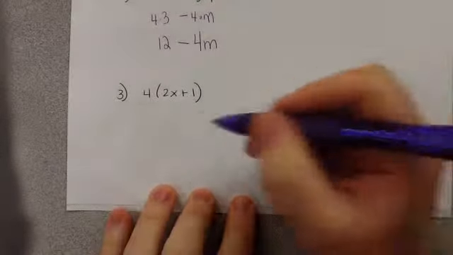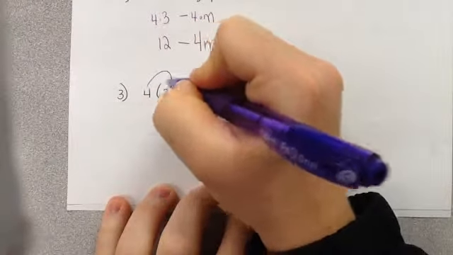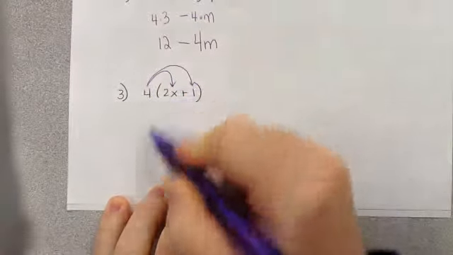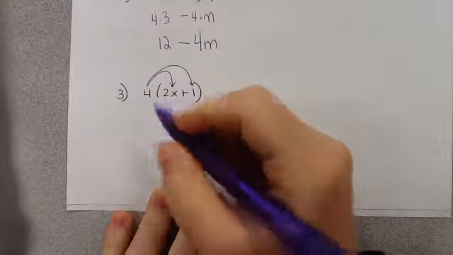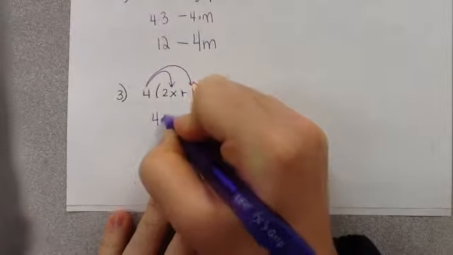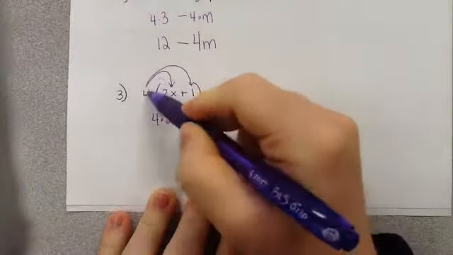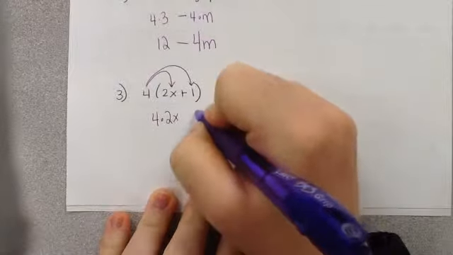Number 3. This time, when I distribute both pieces, I get 4 times 2x, 4 times a positive 1.